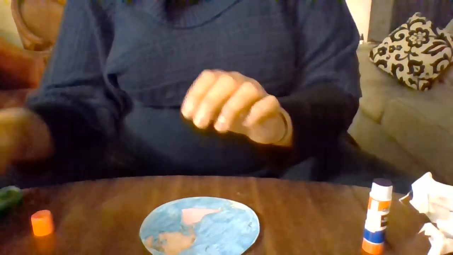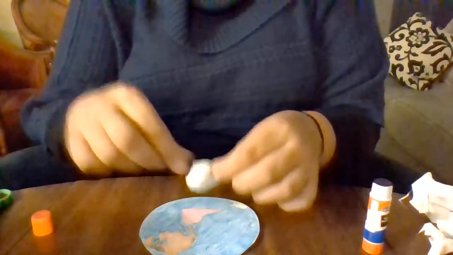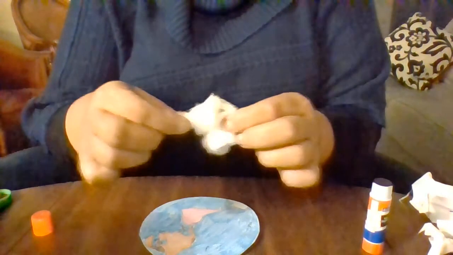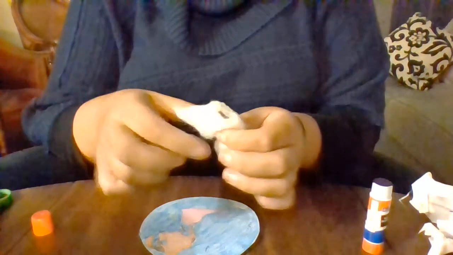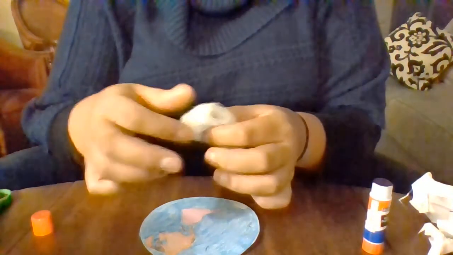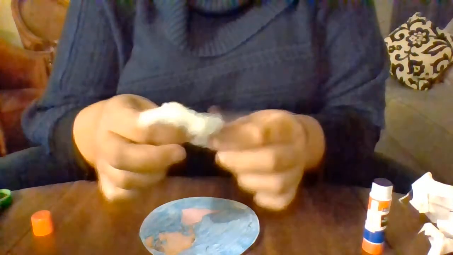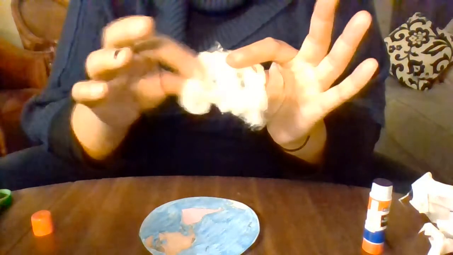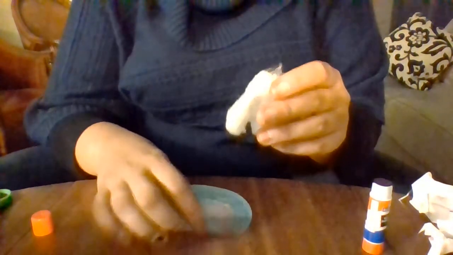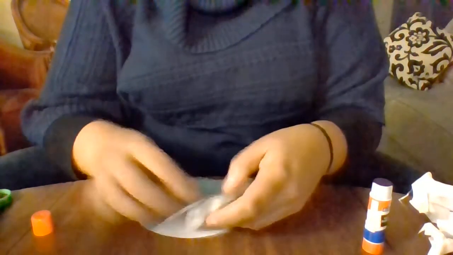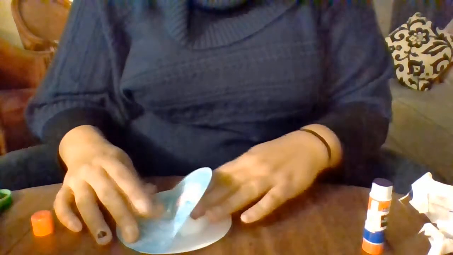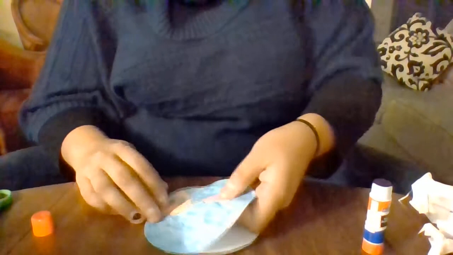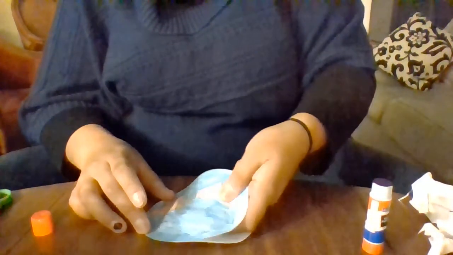That opening is for my cotton balls. Pinch and pull them apart. We need to make them big. Big and fluffy. Okay, one cotton ball is ready to go into my globe. Okay, this map was flat, but now I'm going to try to make it sphere shaped.